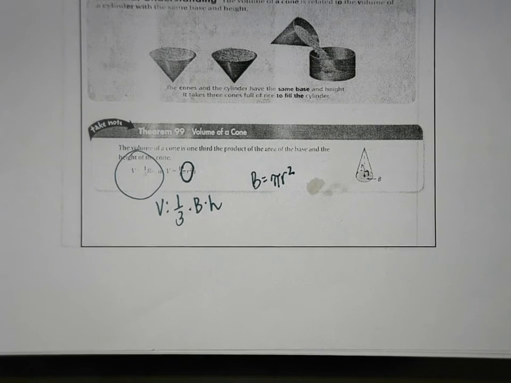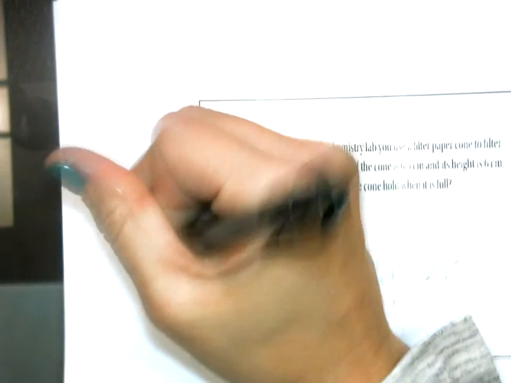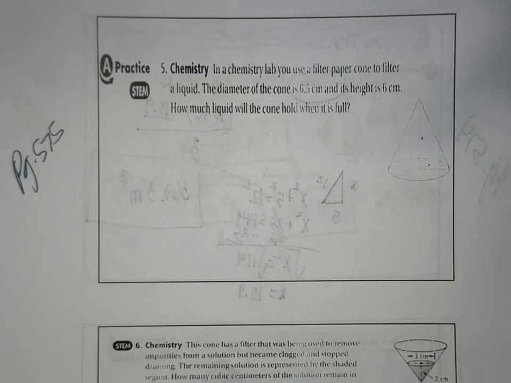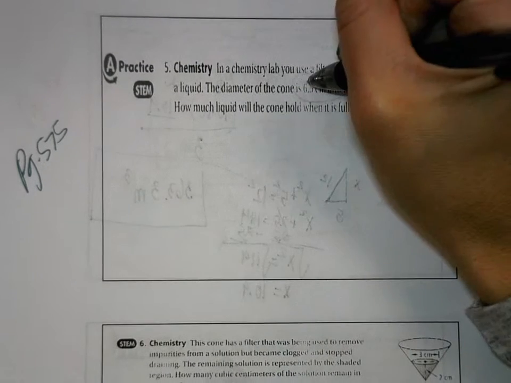Let's move on now to page 575. Okay, we're looking at number 5, chemistry. It says, in a chemistry lab, you use a filter paper cone to filter a liquid. The diameter of the cone is 6.5 centimeters.